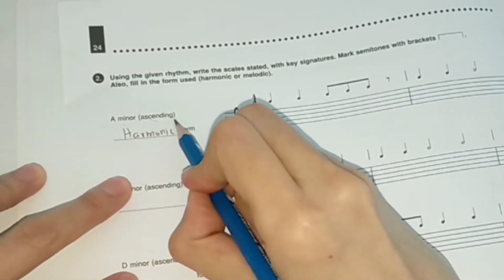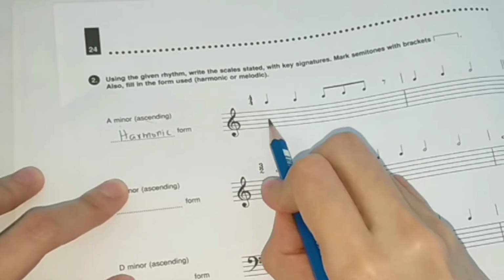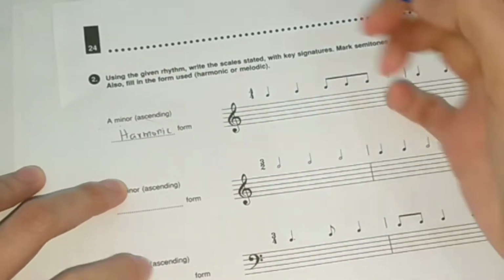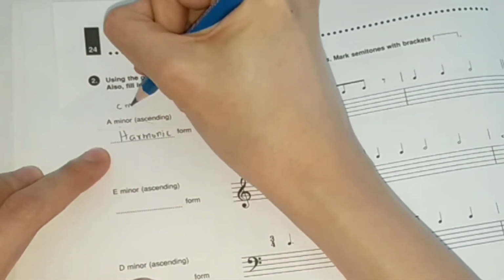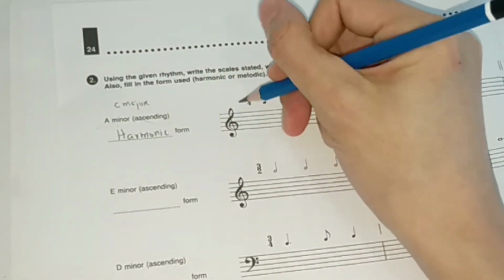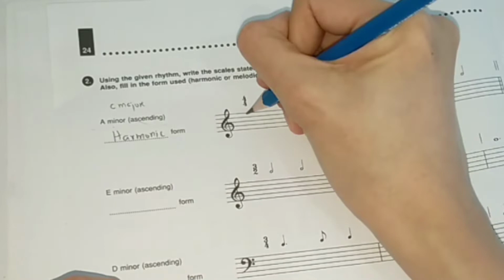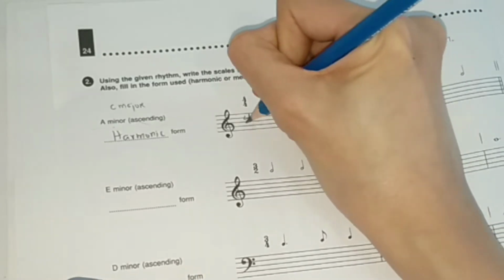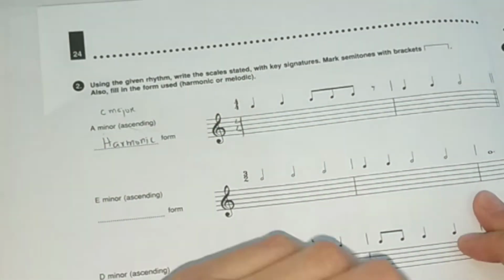Ascending means going up, we will start from the bottom to the top. A minor comes from C major, right? C major has no sharp, no flat, so there's no key signature here. Immediately go to time signature, 4/4, we just need to copy.